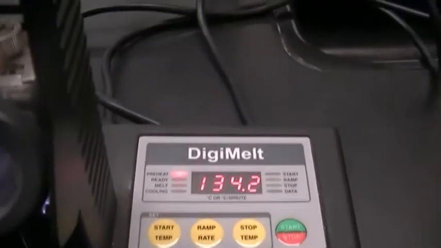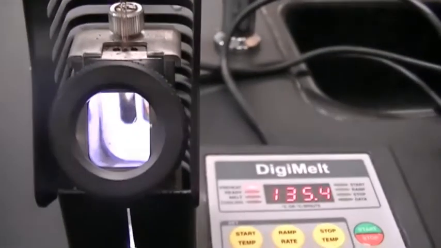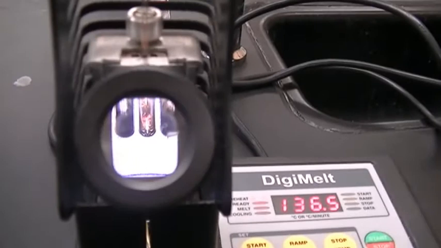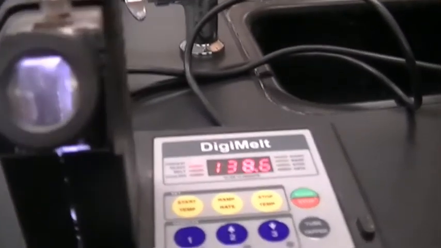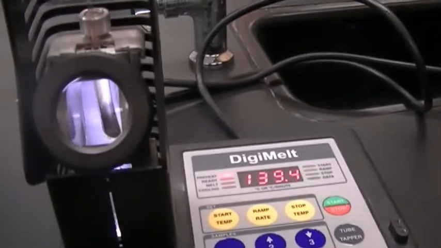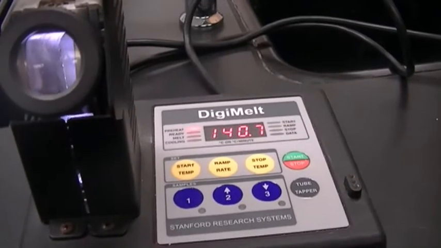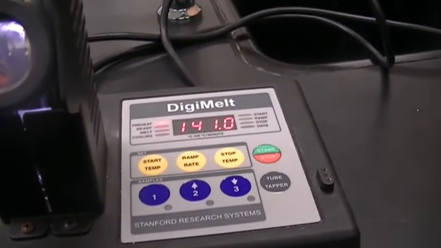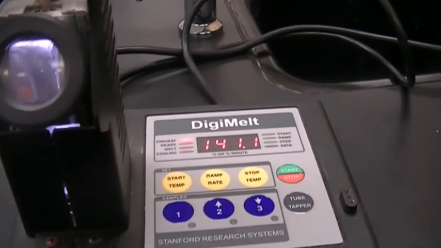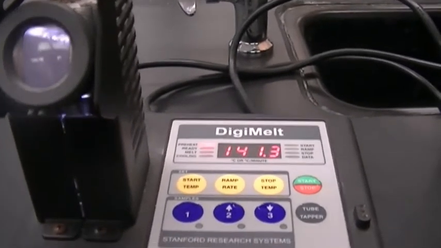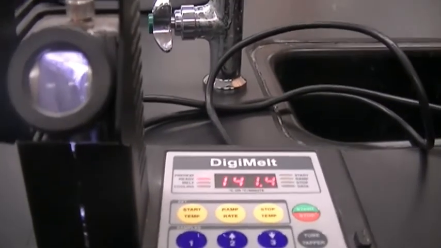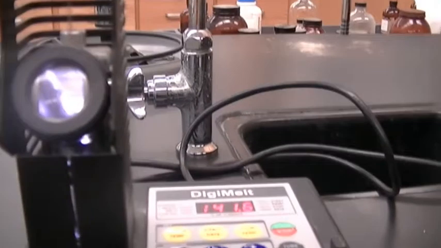It's going up fast until it hits 150, and we're looking in the center, the one in the middle, looking at that crystal, and we're going to see the temperature when that melts. So you have to have the right angle. Not sure if I'm getting the right angle.